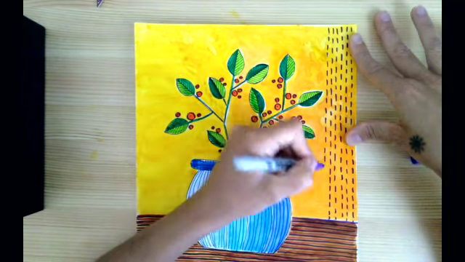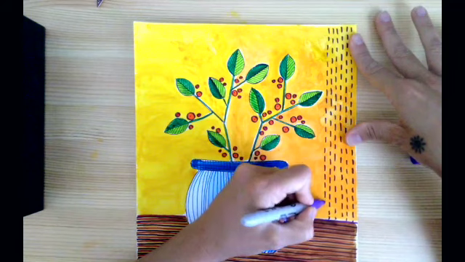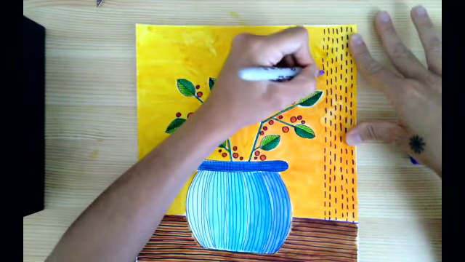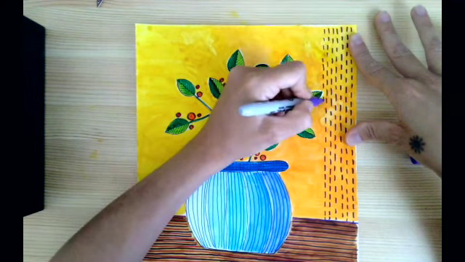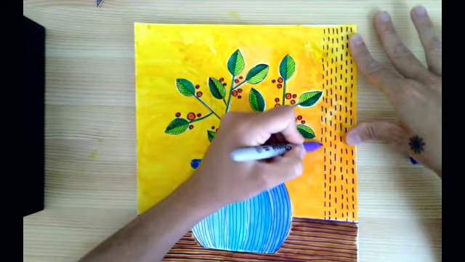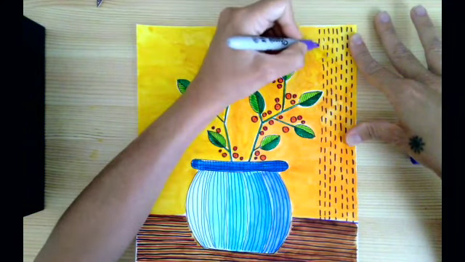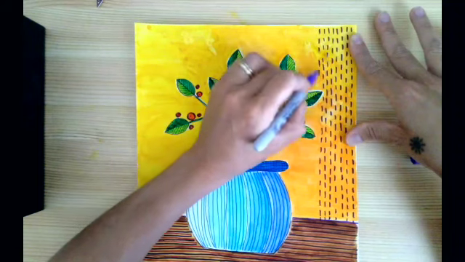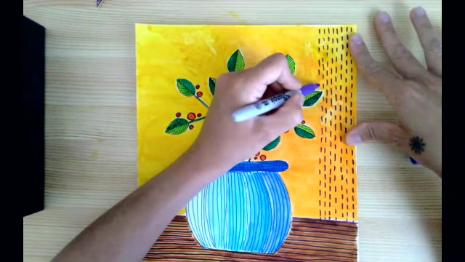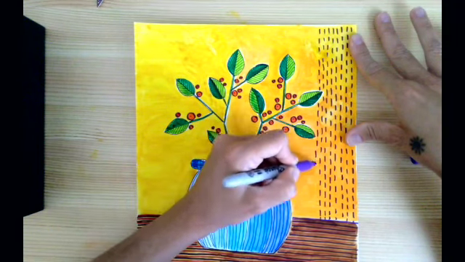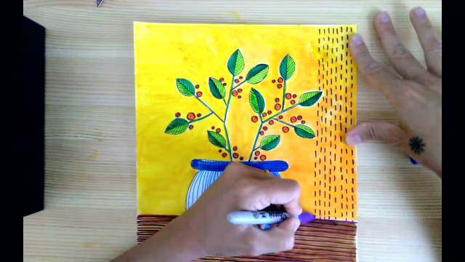Different types of lines, different patterns on the background, whatever you think works. If you don't feel particularly inspired, you want to use my idea, feel free to copy me. Whatever makes you feel engaged. Here it's a little bit wet, so this is why I'm avoiding insisting too much with the Sharpie, because I don't want to damage my Sharpie.